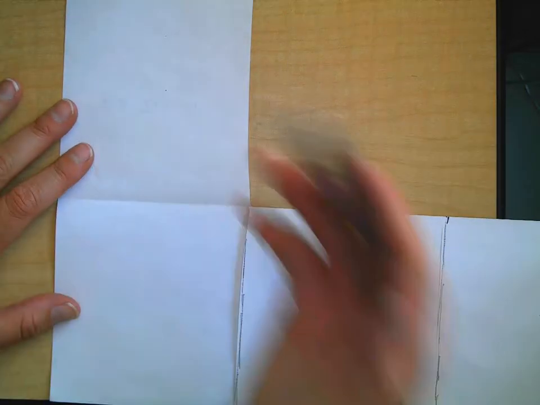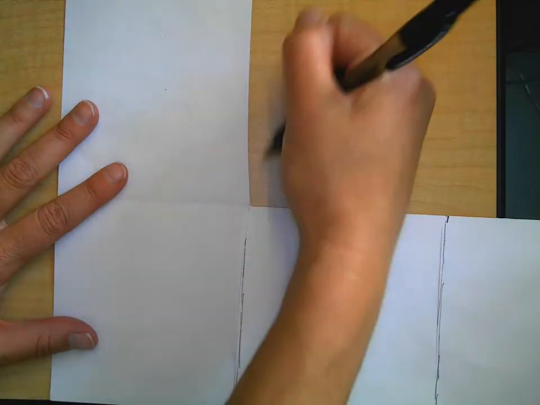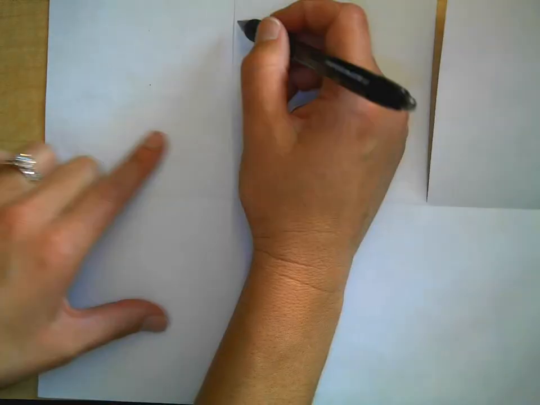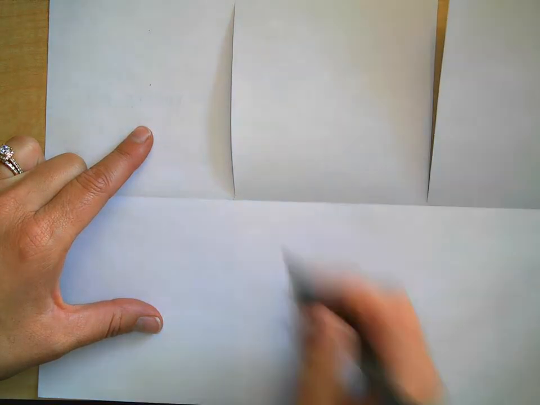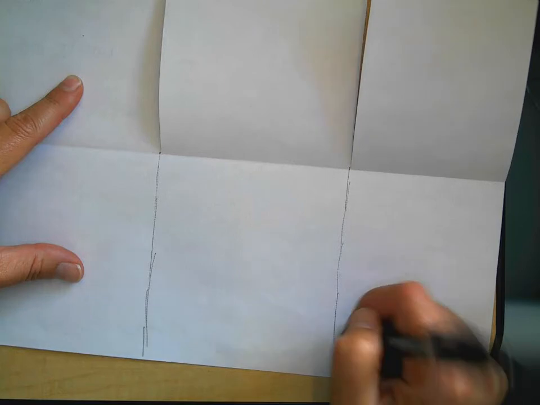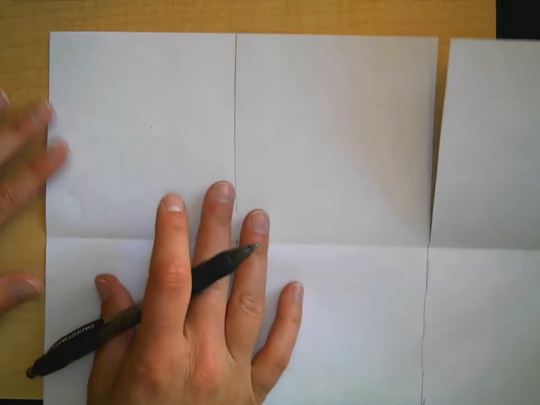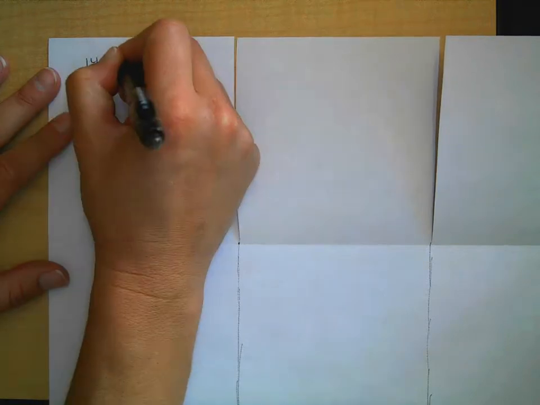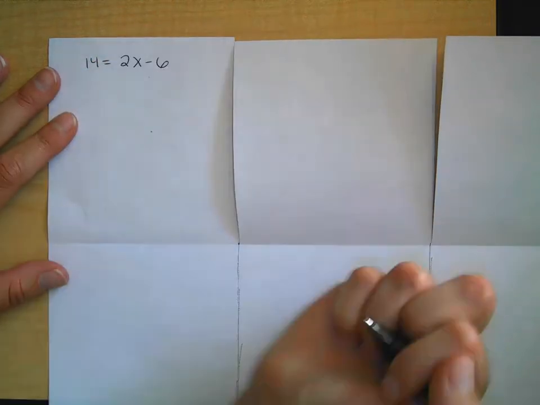So we're going to flip this up. If you didn't cut this, just make sure you put the lines on the inside of your paper as well, so you'd have lines following this all the way down just to make sure that it's straight. Okay, and I can do that here. Okay, so our first example on the top, we're going to do 14 equals 2x minus 6.